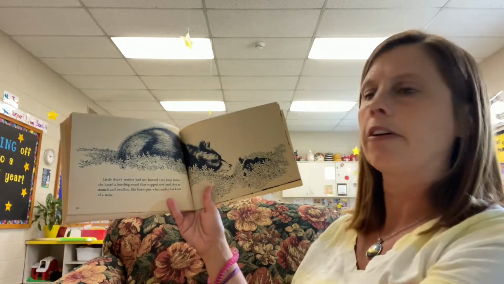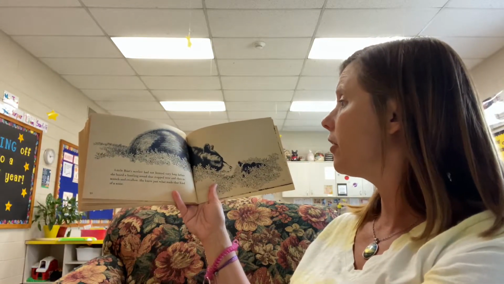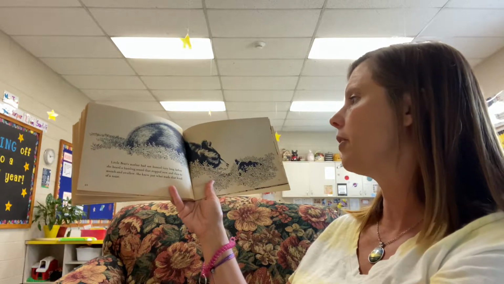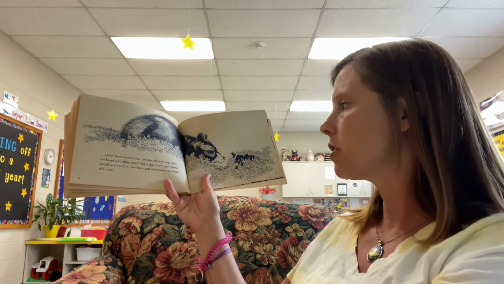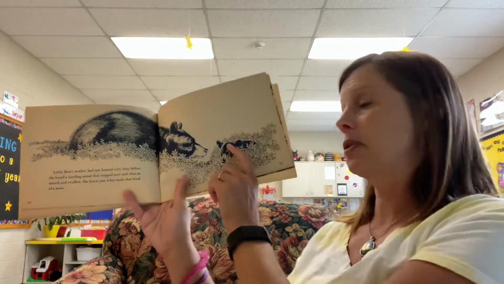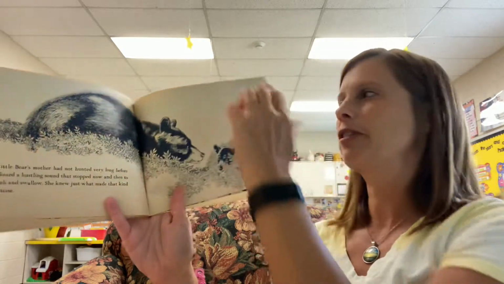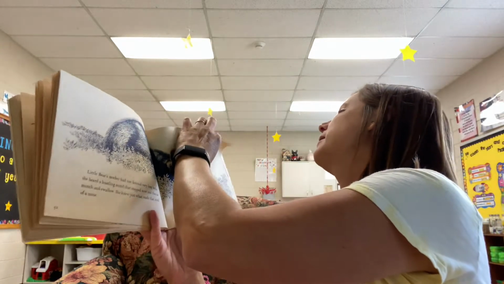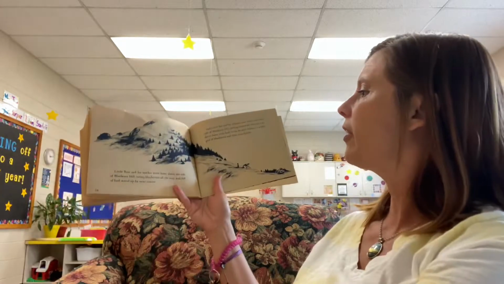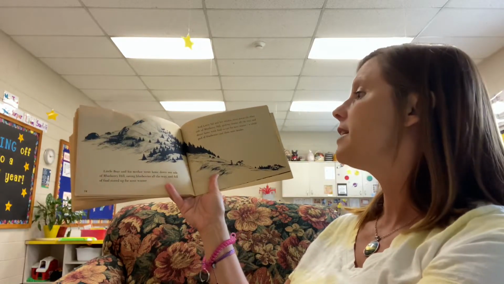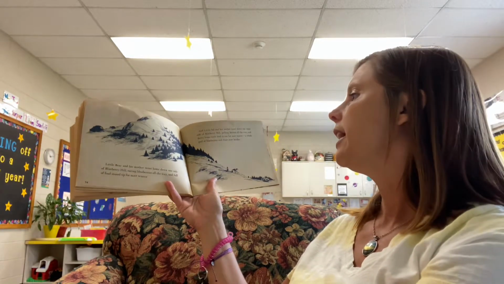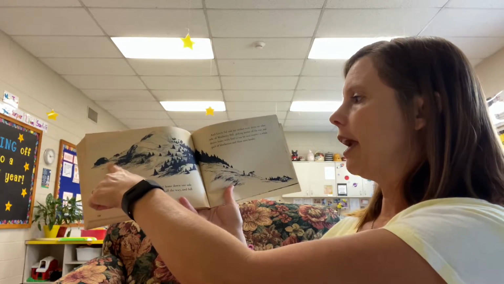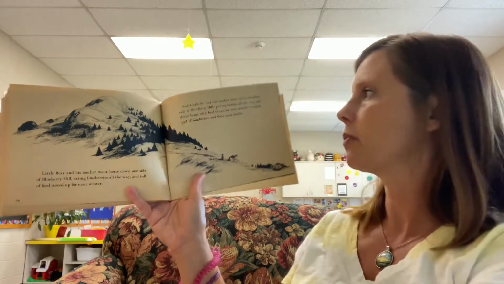Little Bear's mother had not hunted very long before she heard a hustling sound that stopped now and then to munch and swallow. And she knew just what made that kind of noise. It was her little bear. Little Bear and his mother went home down one side of Blueberry Hill, eating blueberries all the way and full of food stored up for next winter.